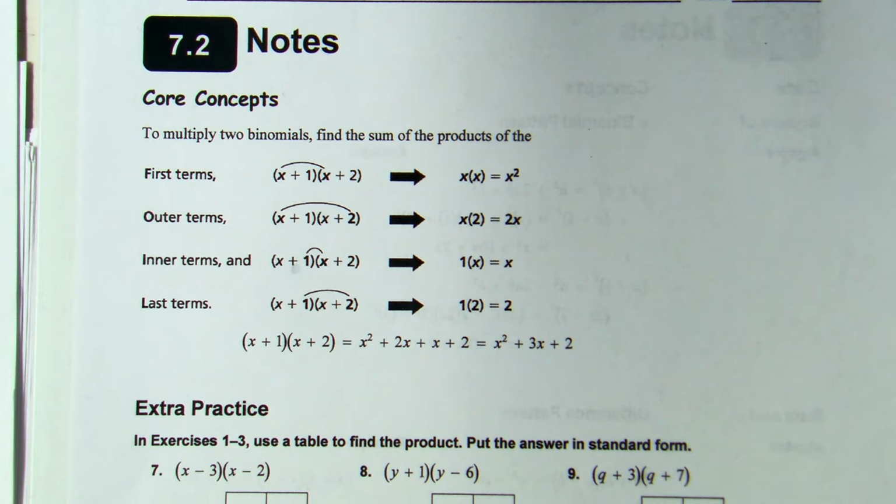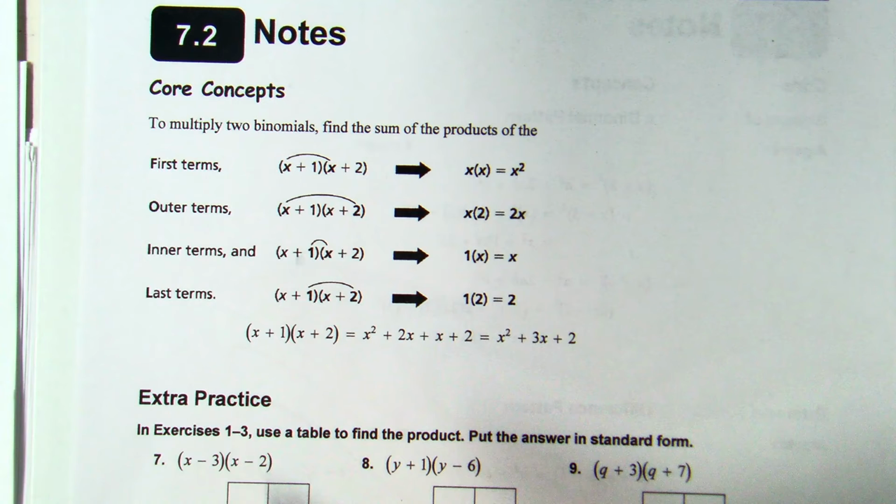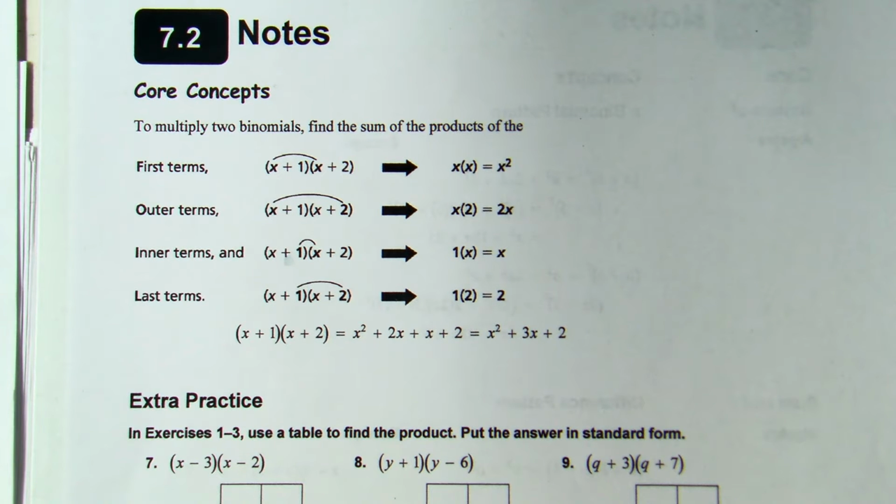And then we'll learn some special cases where we're multiplying the same binomial times itself, or the difference of squares, where we multiply a binomial that adds the constant and then subtracts the constant. So that'll be in 7.3. But the first thing we're going to notice here, these are steps that you can use to multiply binomials, and this is often referred to as the FOIL method.